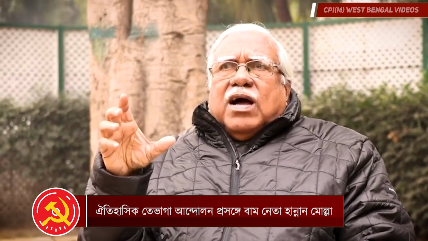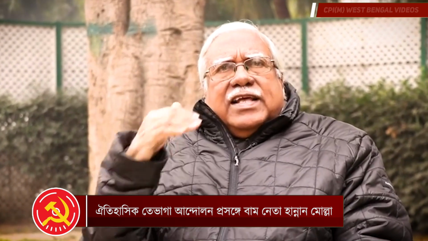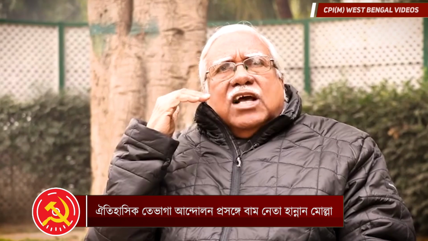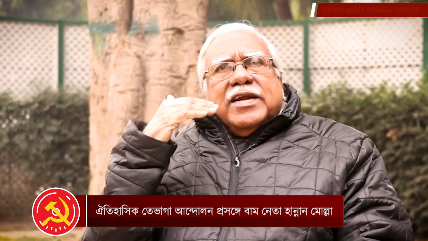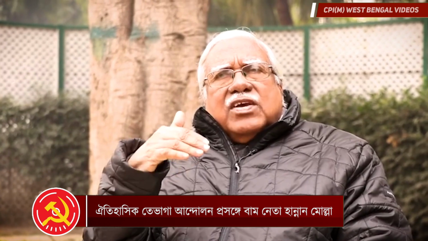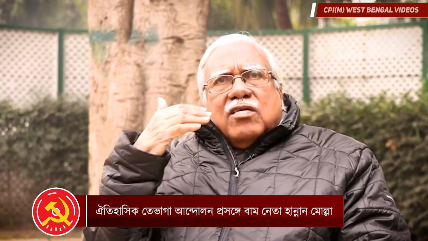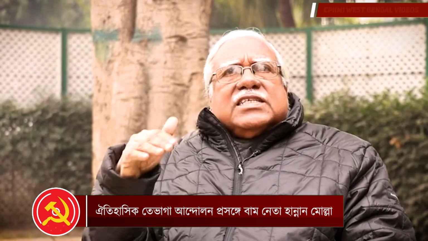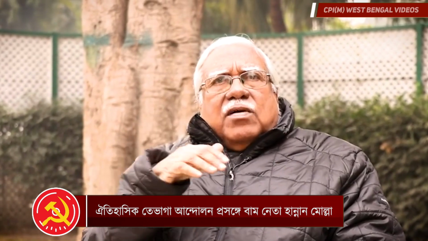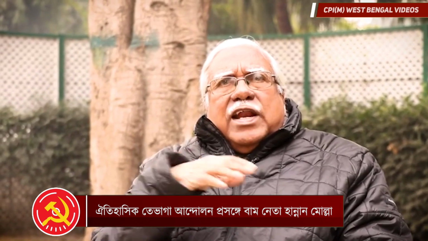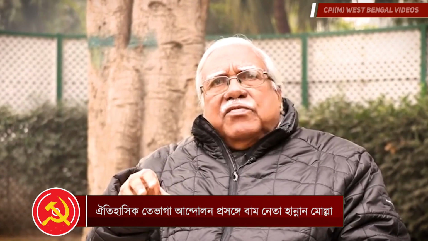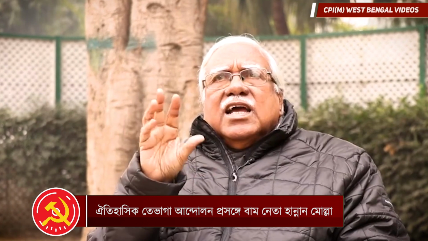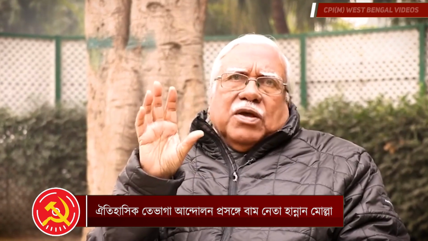So I think the Kisan Sabha from the beginning has been taking up the cause of the farmers and the agricultural workers, fighting for the land and for the share of the sharecroppers, and continuously today it is the biggest Kisan organization. For more than 80 years, the Kisan Sabha has been fighting to defend the interests of the farmers. This is the short story of the Tebhaga movement.